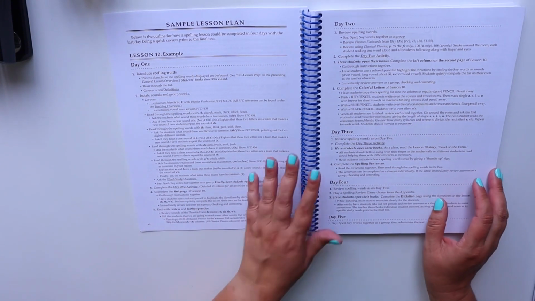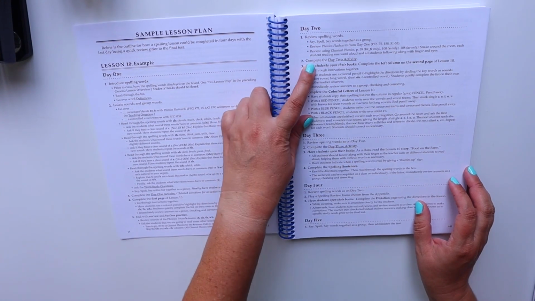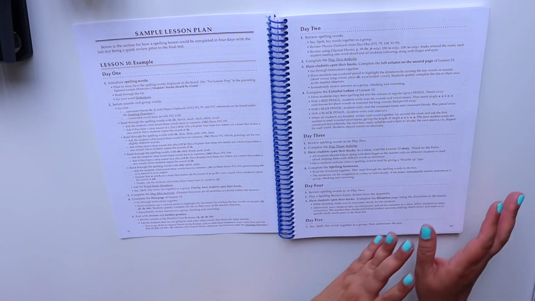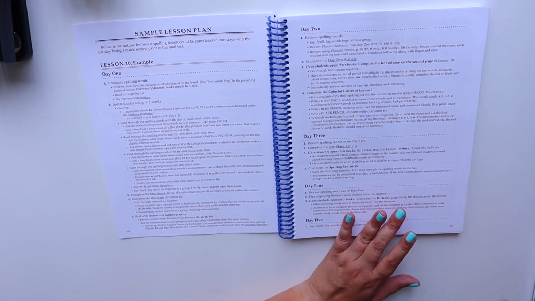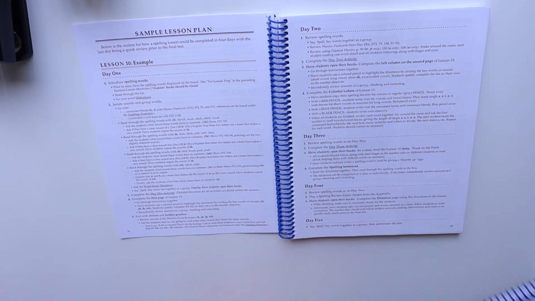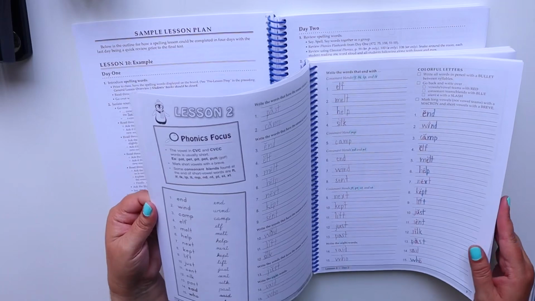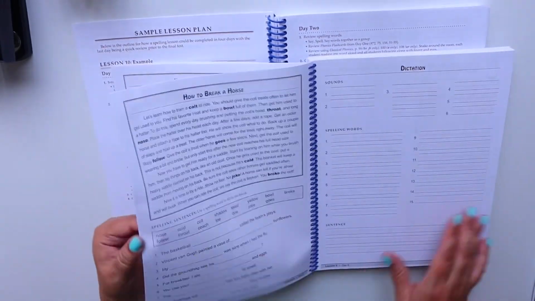Number 5, and then you have day 2, which is review spelling words again. Number 2, complete the day 2 activity, which is an activity that is always included within the program for that day in a specific, and I can show you that here with his student book. So you will be looking at, let me just show you one lesson.